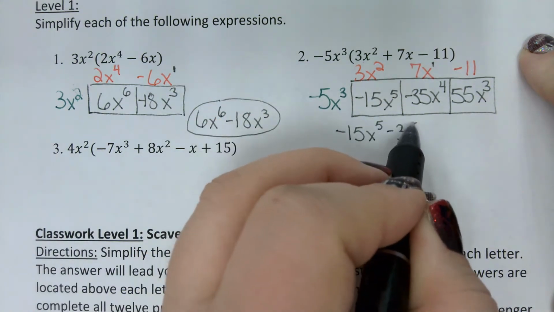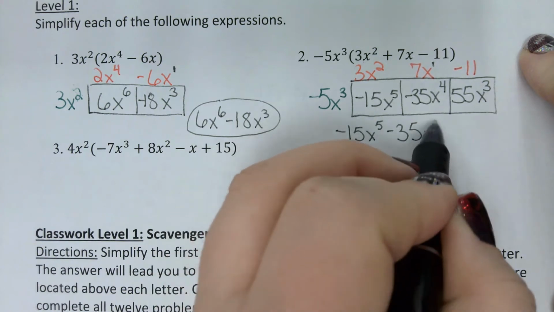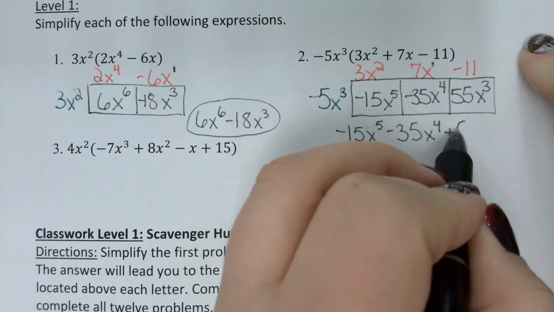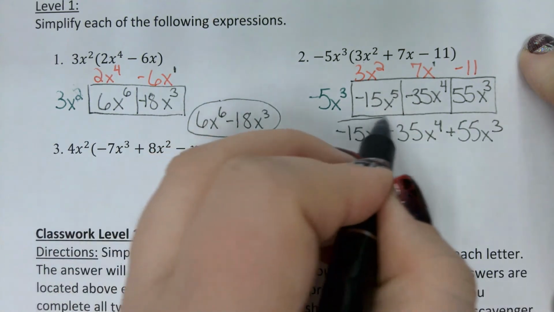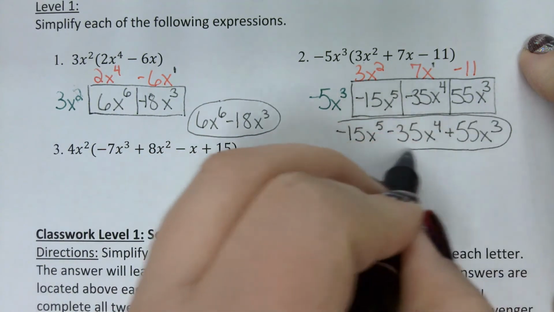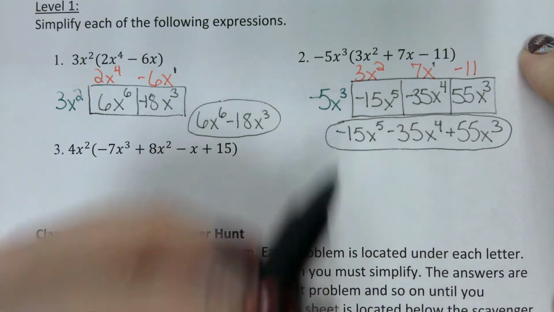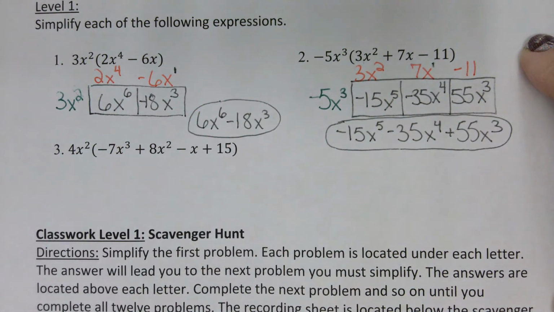Negative 15x to the fifth minus 35x to the fourth plus 55x cubed. We're keeping the signs with the number, and where there isn't a number or a sign to separate, we're adding an addition sign, just like we did in our last standard.